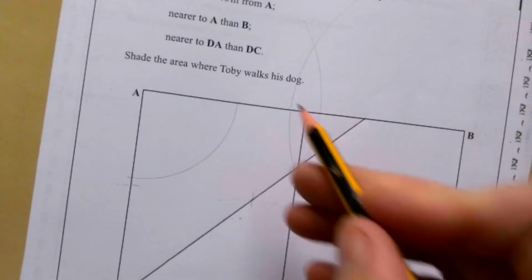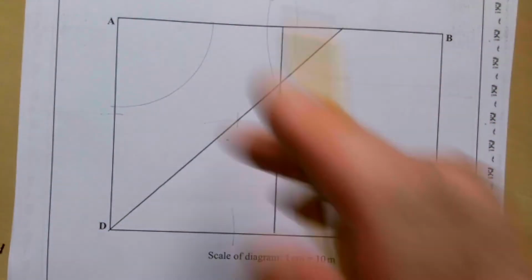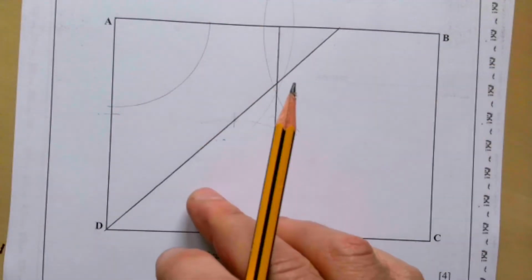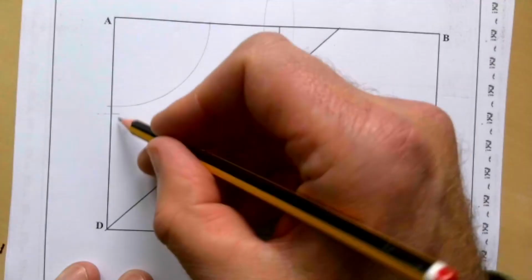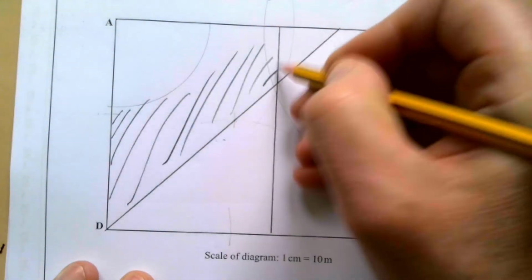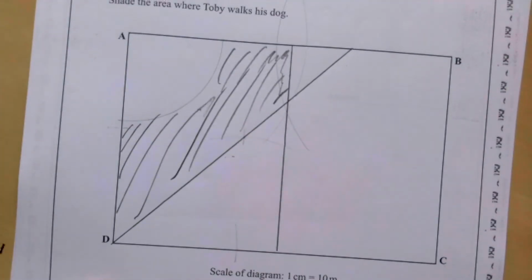See there where Toby walks his dog, so more than 40 metres from A, can't be in this, so it's all out of this. Nearer to A than B on this side, and nearer to DA than DC, so it's going to be this area here. That's the bit there then that we need to shade.